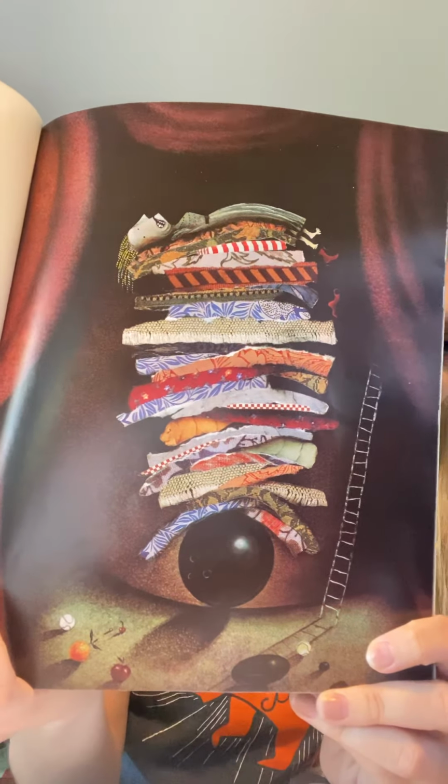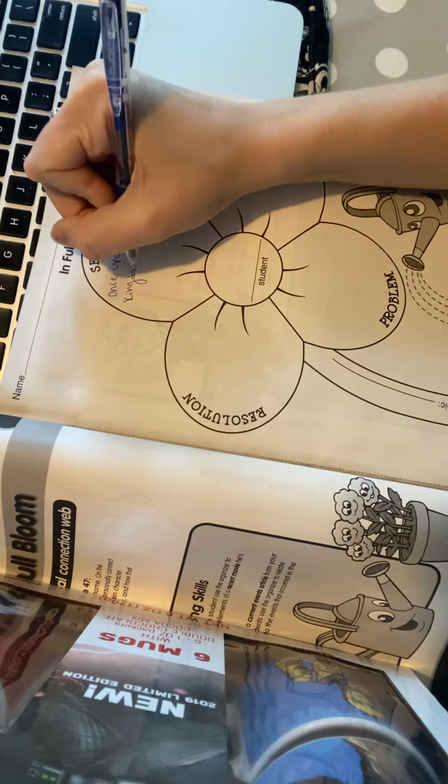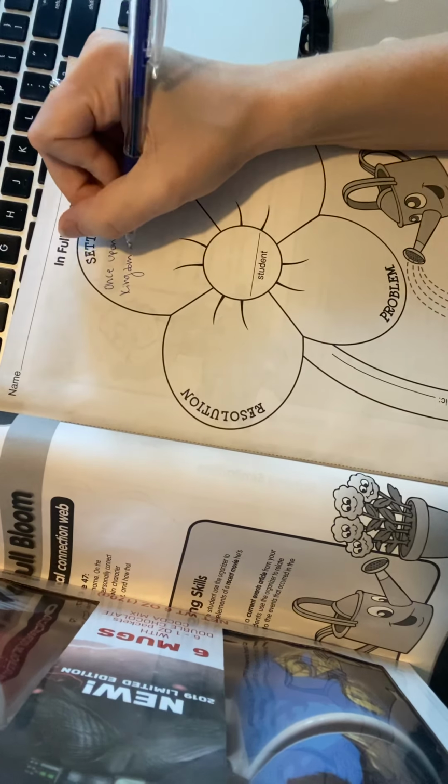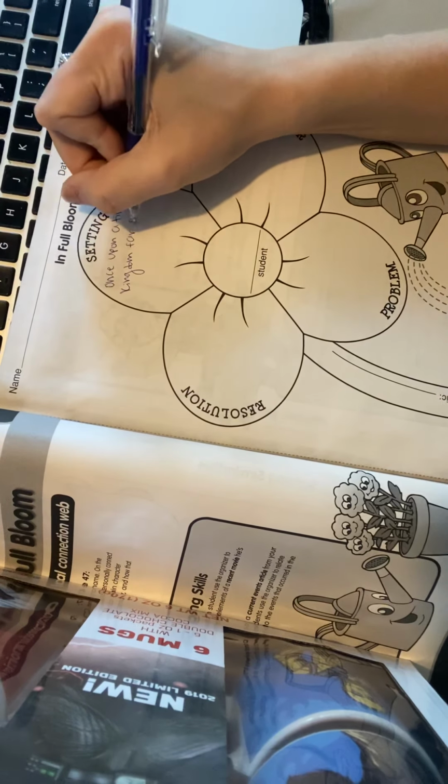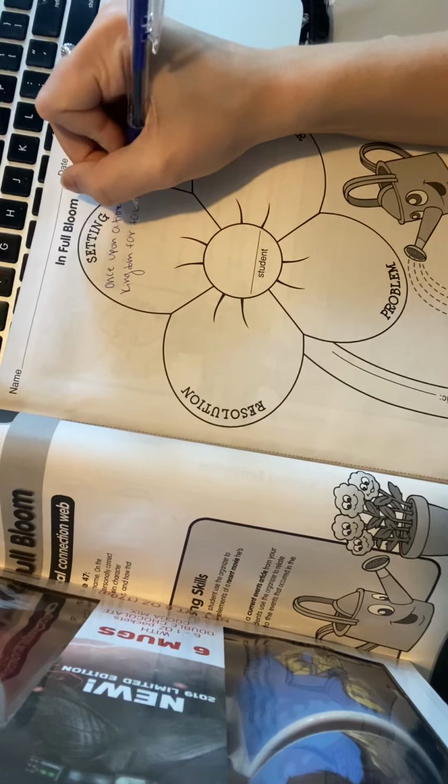So what we're going to write is once upon a time in a kingdom far, far away, because that's usually where fairy tales are set. I want to make sure you guys can see that.